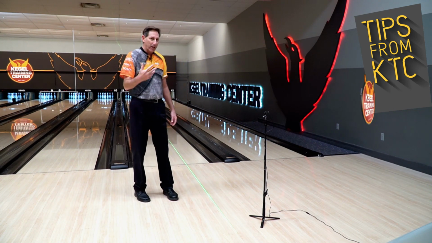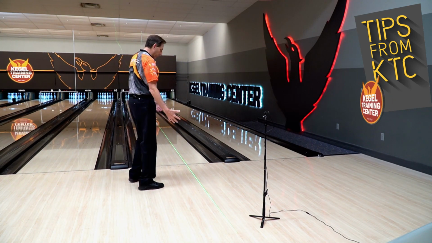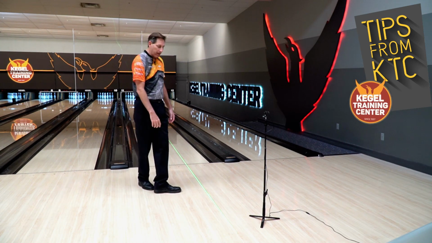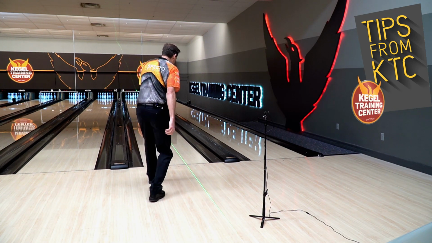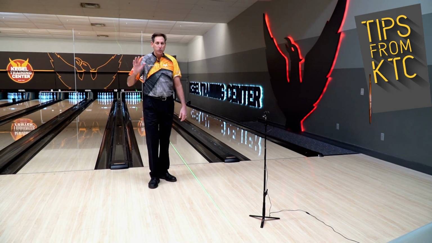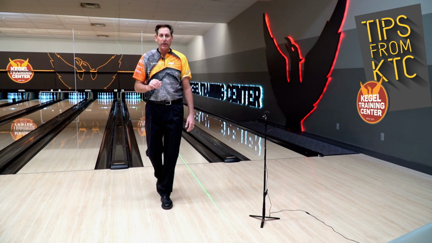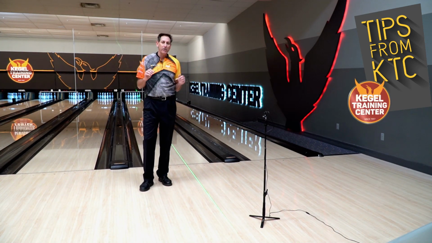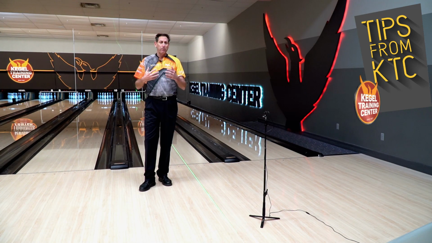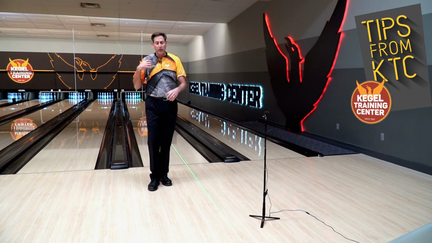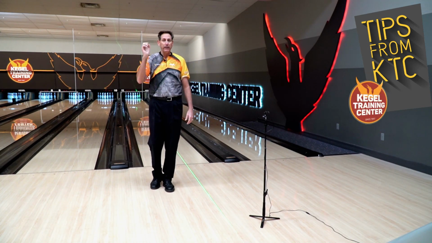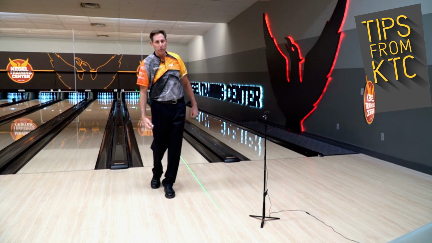All right? The second scenario I see is that people don't have enough room to slide, and what will happen is they have to decelerate their body and not drive off that back leg as hard as they could. They don't get as wide as they could, and so the power and the speed and the energy you're trying to put on the ball has to come from somewhere, and now instead of coming from the body and the weight transfer, it's going to come from the shoulder.